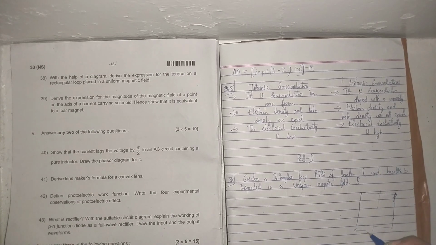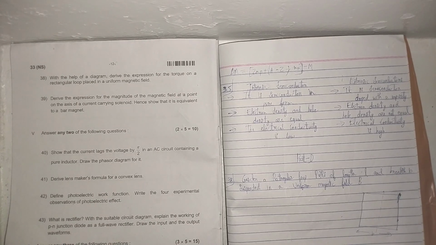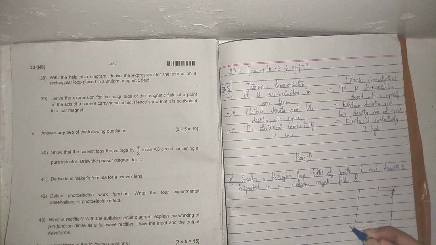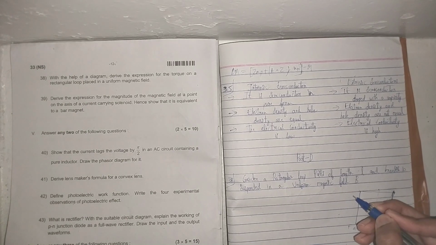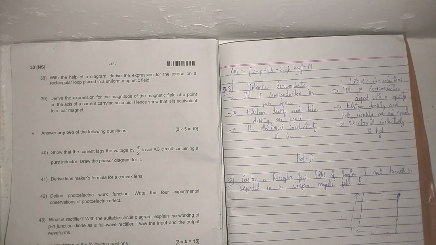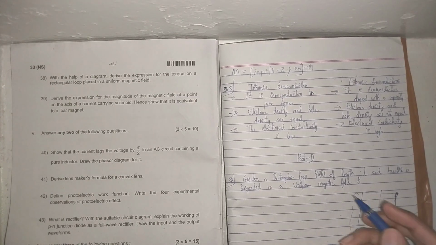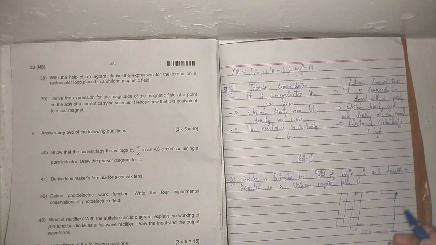This one is P, this one is F here and here B. Here let us take it as L, length. This is the breadth, that is the length. Then the magnetic fields, here one, here one.